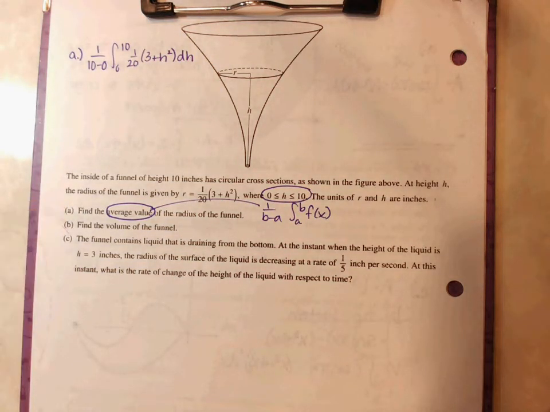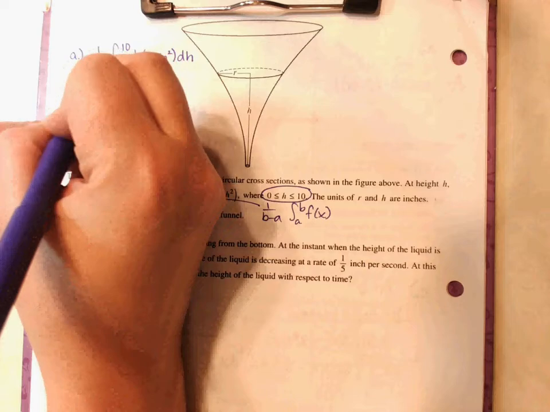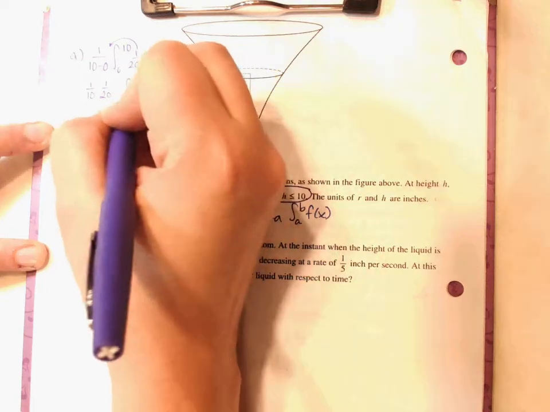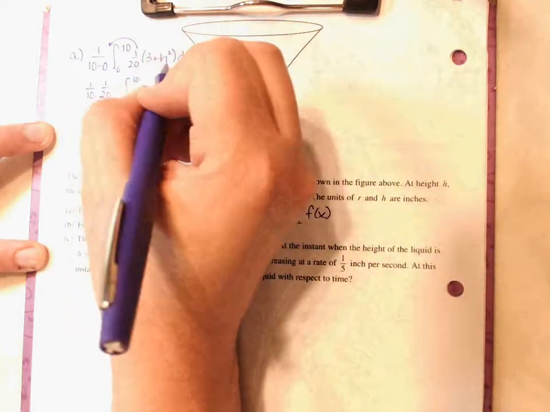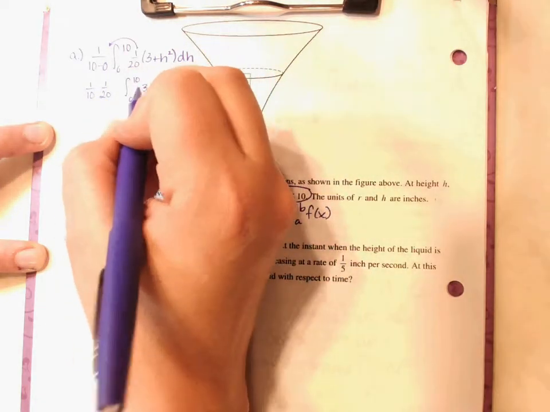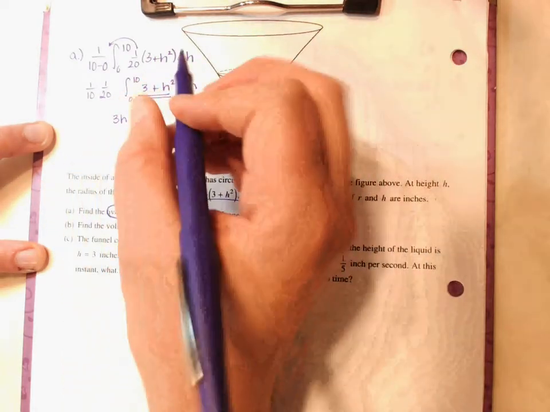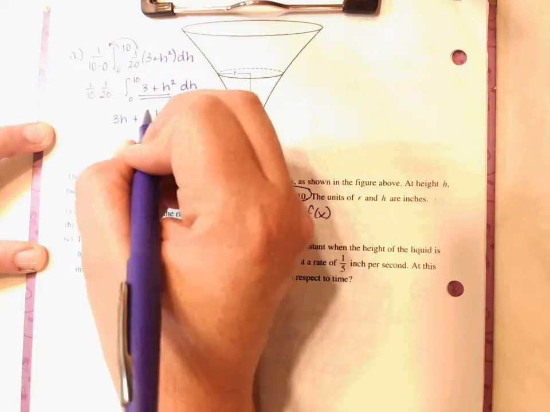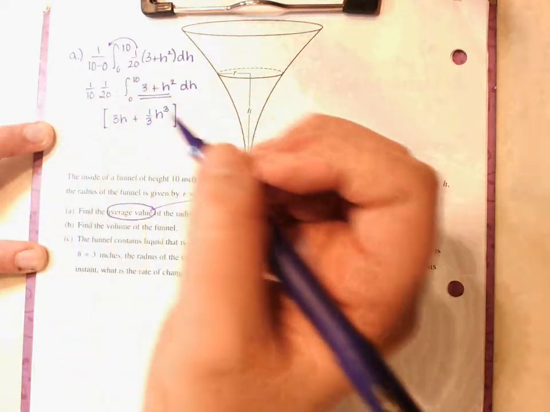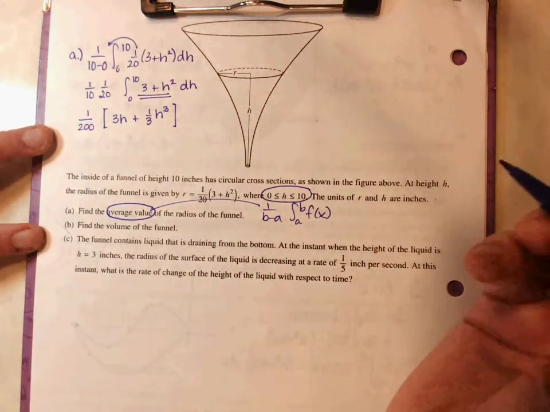Now, they do actually make you work it out, and you would not have had a calculator. So 1 over 10 minus 0 is a tenth. I'm also going to take this 20 to the outside, so it's a 1 over 20. Integral 0 to 10, and when I notice that I have 3 plus h squared in here, that's going to be a really easy antiderivative. So let's do it. Antiderivative of 3 is 3h. Antiderivative of h squared is h cubed with a third in the front. And then this number in the very front, 1 over 20 times 1 over 10, is really 1 over 200. I'm just going to leave that number out of the whole process.